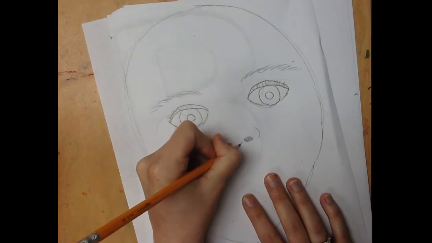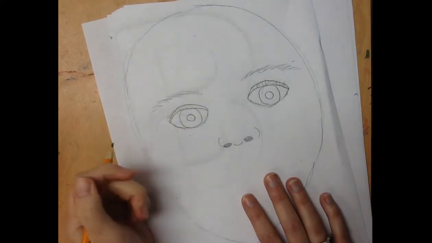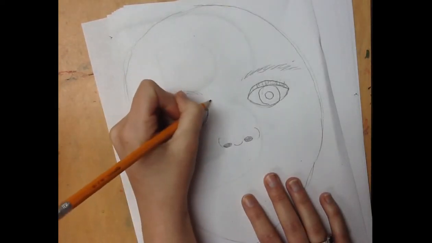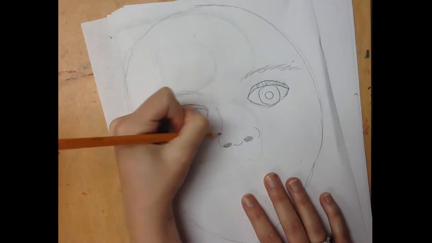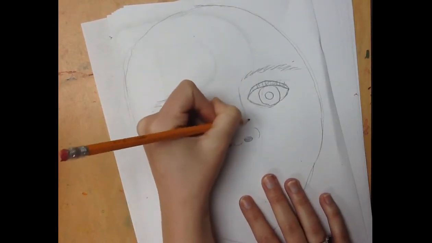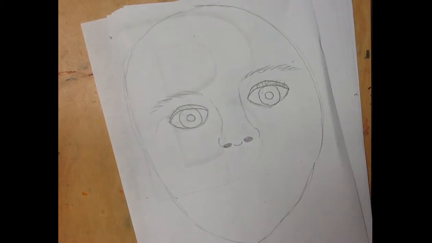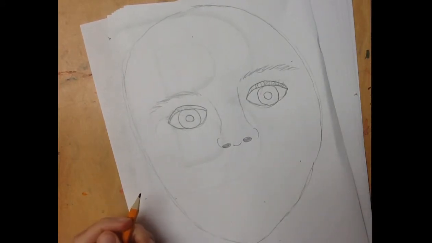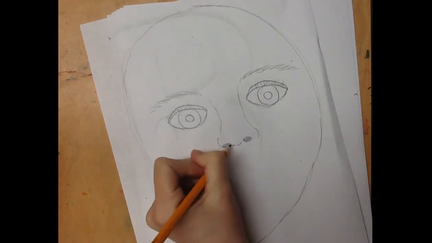Then there's the tip of my nose. Then it connects kind of to my eyebrows, like that. Again, you draw the nose however you want. This is how I'm drawing mine. I'm going to connect this.